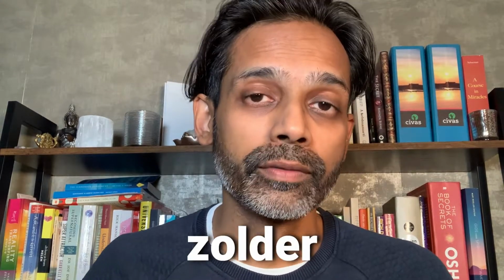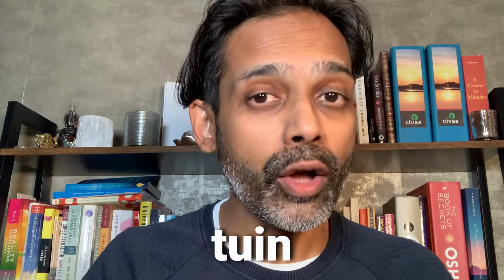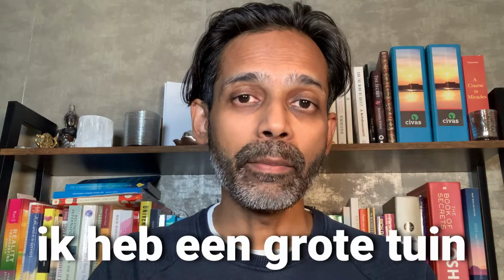The top layer of a layered house is called zolder. So that is attic in English. And outside of your home, usually at the back side, you will have like a garden that is called tuin. So if you want to say, ik heb een grote tuin, that means I have a large backyard.